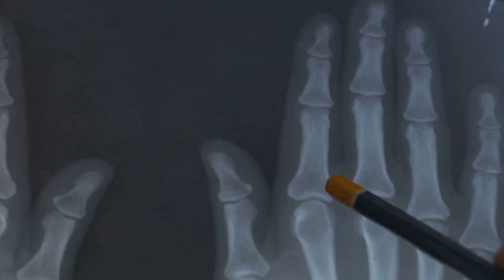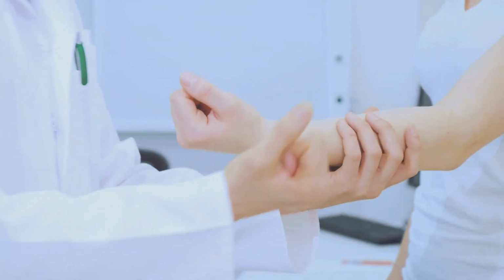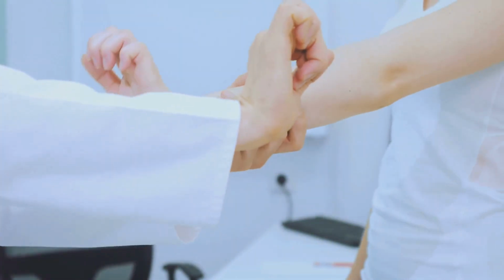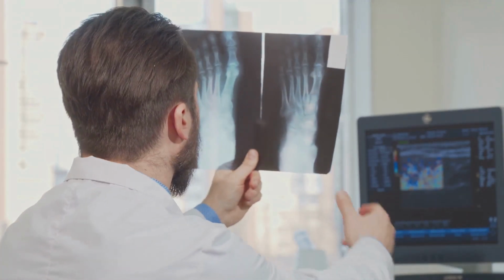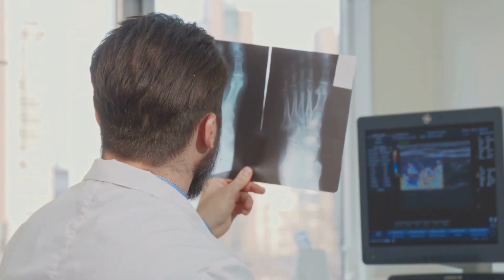Well, our wrists are complex structures. They're made up of many small bones, ligaments, and tendons. This makes them prone to injury, especially from falls or sports. Being able to quickly and accurately interpret wrist X-rays can make a real difference for your patients.